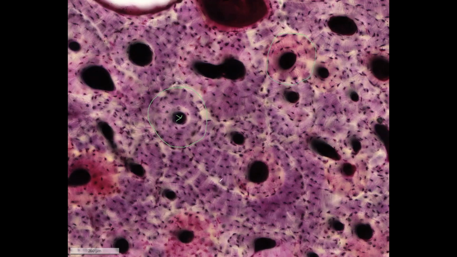And because the bone constantly rebuilds itself, we sometimes also have the interstitial lamellae. These are remnants of the previous osteons. So this is here a complete osteon, and these are here the interstitial lamellae.